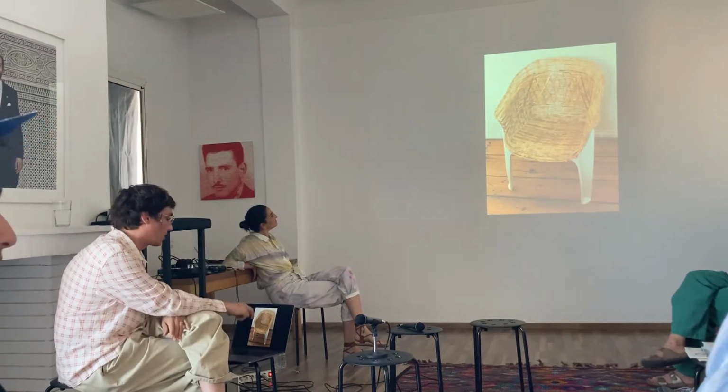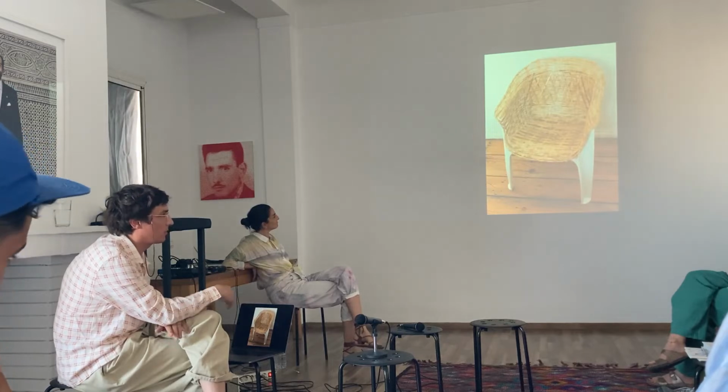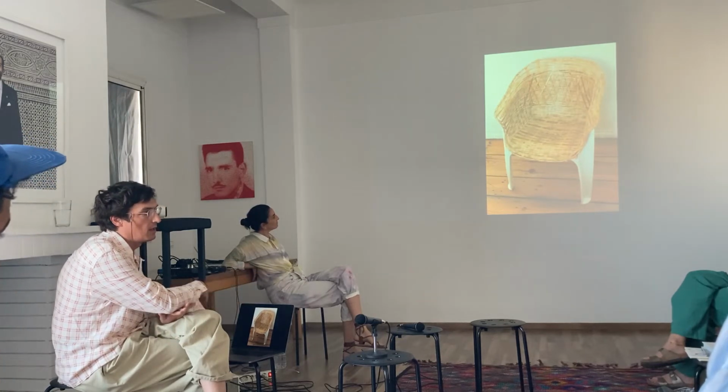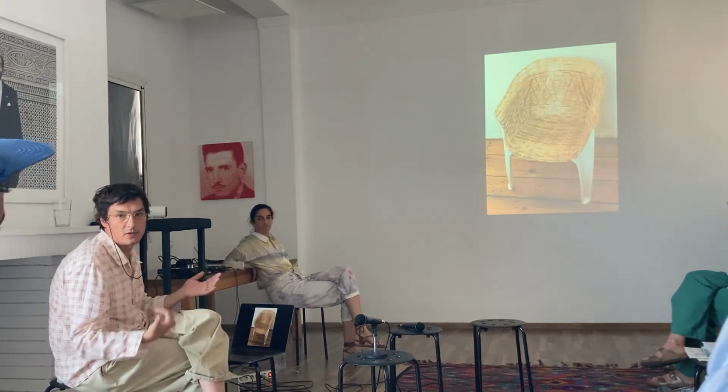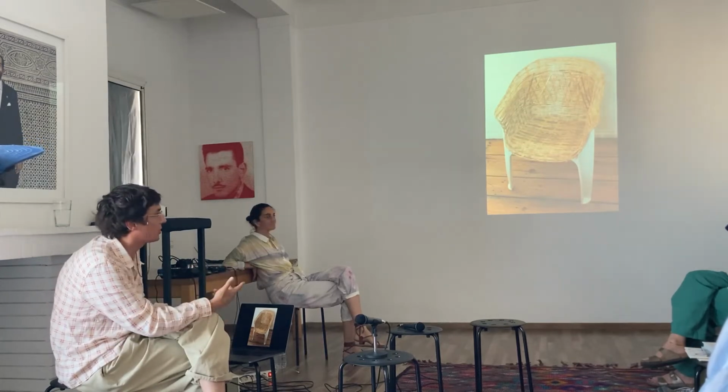And the idea was basically to focus more on products that come out of a globalized economy or globalized context, like this plastic chair that's everywhere and it's cheap and it's available, but to bring it back again into the crafts, or into the local production context.